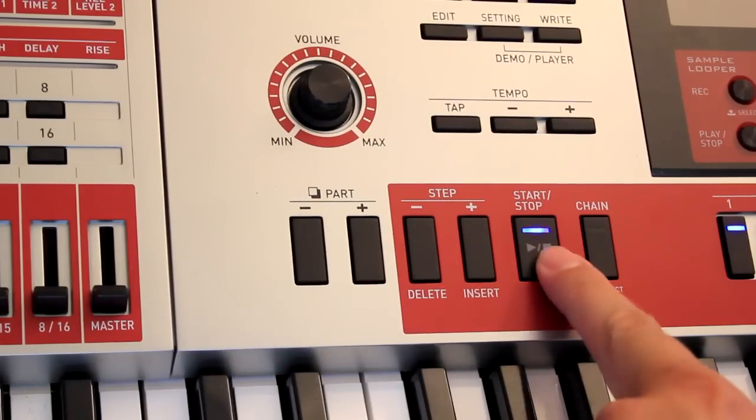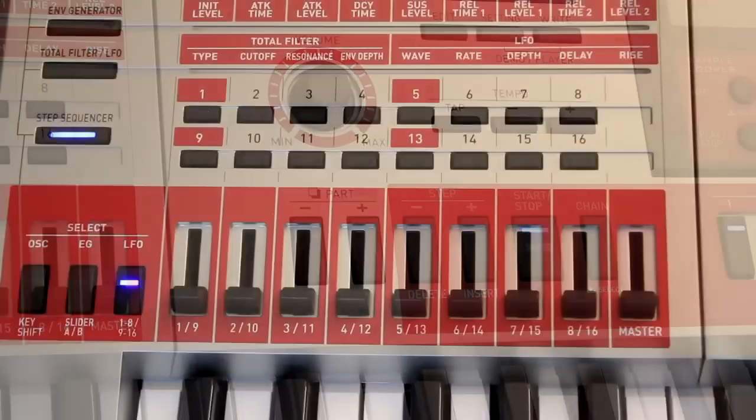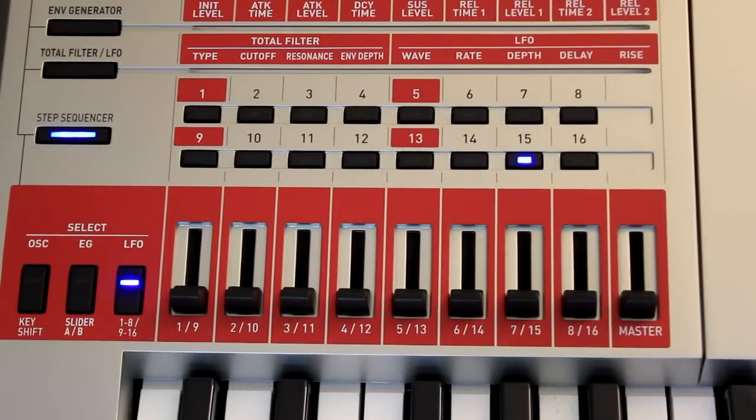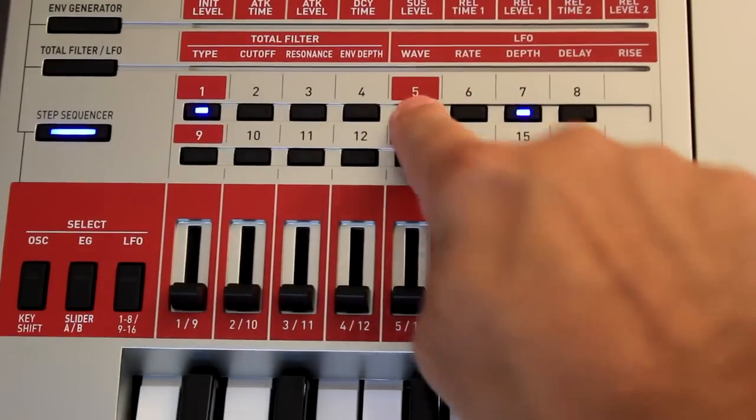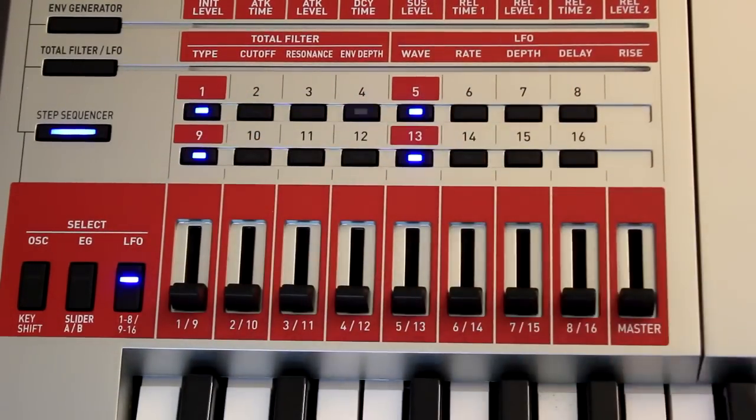So press the start-stop button to get things going. Now you'll see a series of flashing blue lights on the 16 buttons above the sliders on the left. Each of these switches correspond to the 16 steps on this part. By default, the part will be set to 16th notes. So by pressing buttons 1, 5, 9, and 13, we'll get a kick drum on every quarter note.